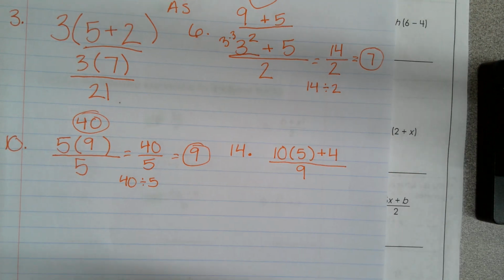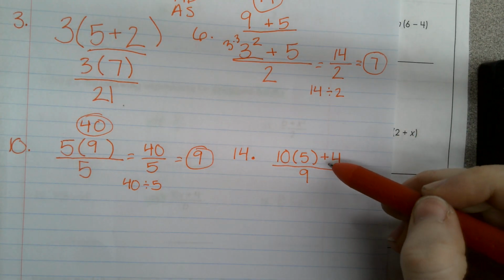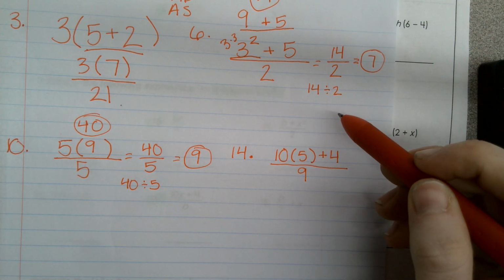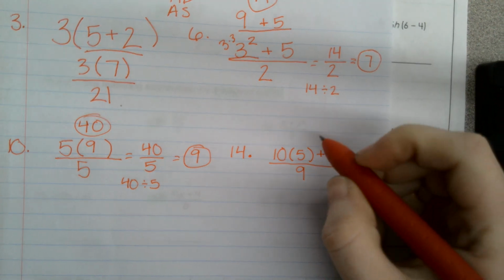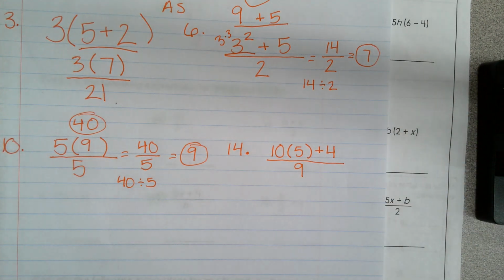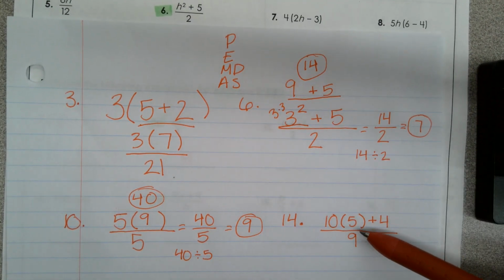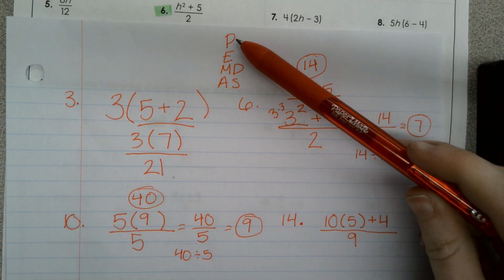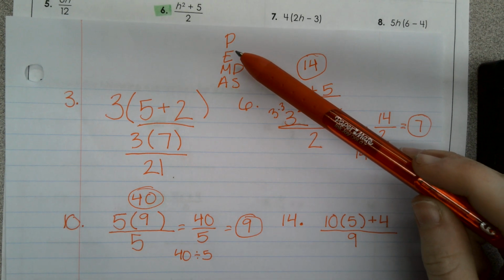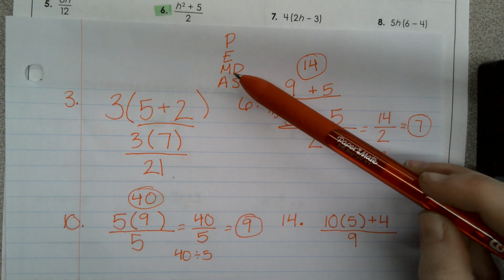Okay, and just like the other 2 problems, we're going to work our way up to solve this one, and then we'll work our way down if we need to. So in the order of operations, I don't have anything inside the parentheses to solve, so I can move past that step. I don't have any exponents, so I can move past that.